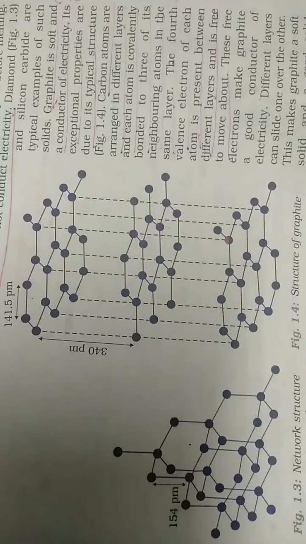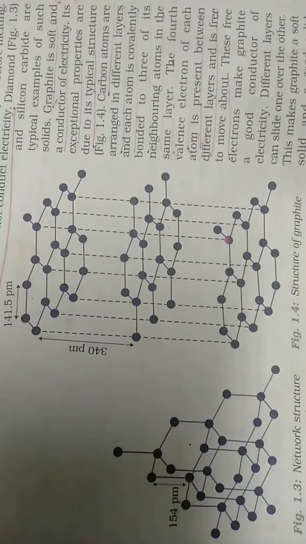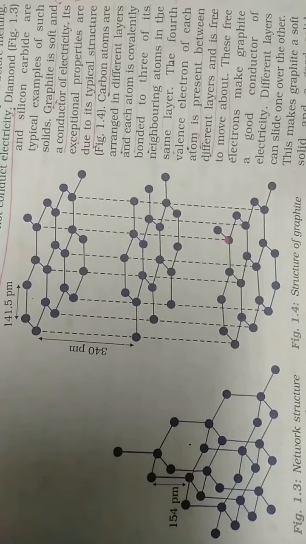In this chapter, solids are basically classified into how many types? 2 types, crystalline and amorphous solids, broadly on the basis of the arrangement of constituent particles in a solid. Again, crystalline solids are classified into how many types? 4 different types, on the basis of the constituent particles in a crystalline solid. Thank you.